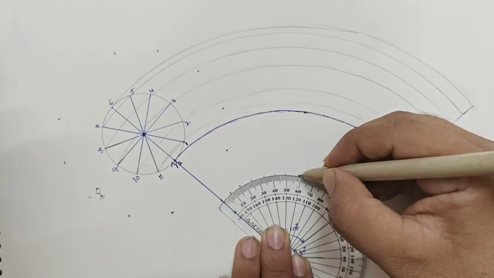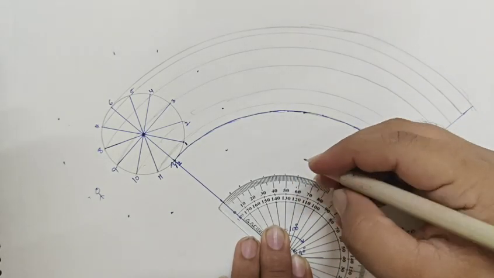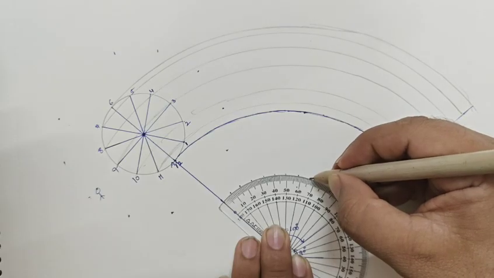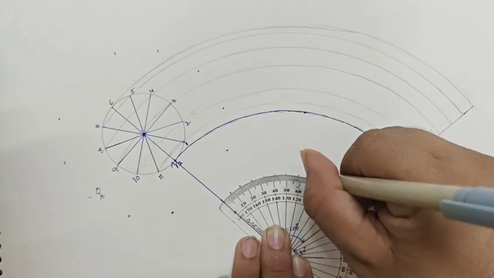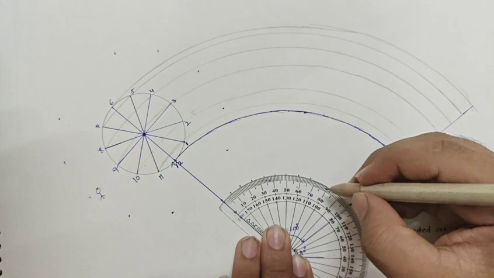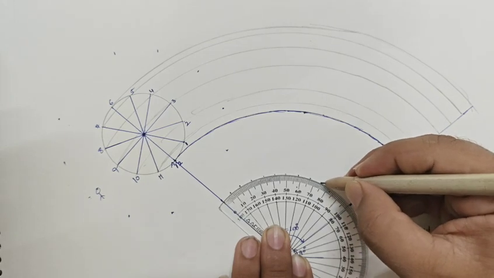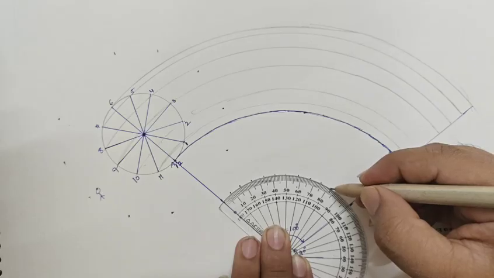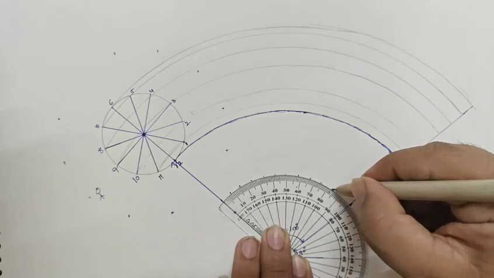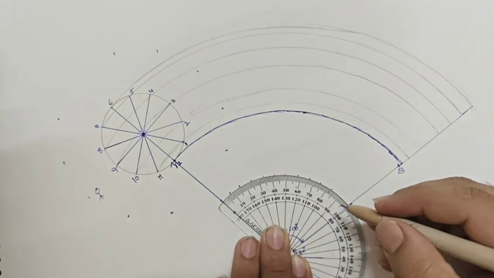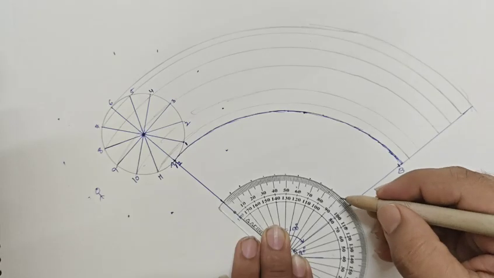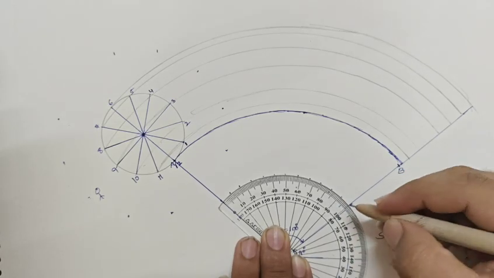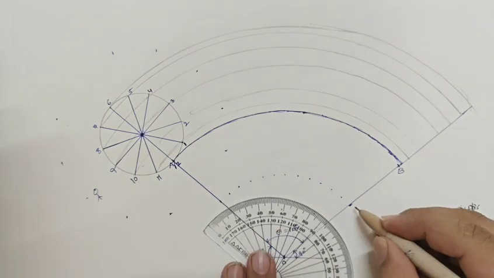Okay, 58.31. Next one is 66, 65, 66.64. Again 74.97. Again 83, 81, 82, 83 here. Again next one is how much? 91.63. Next one is 100. Clear?